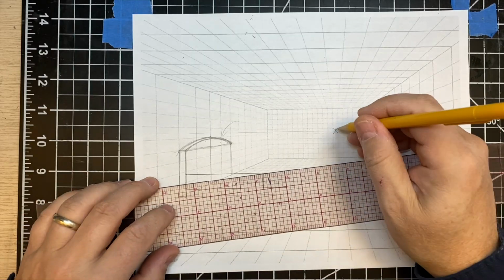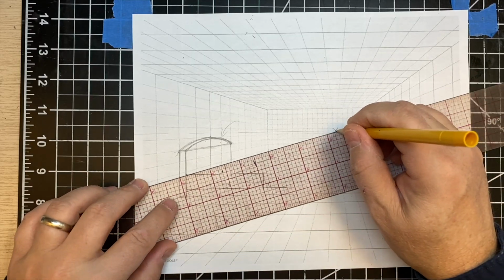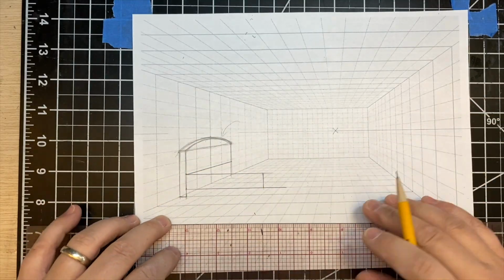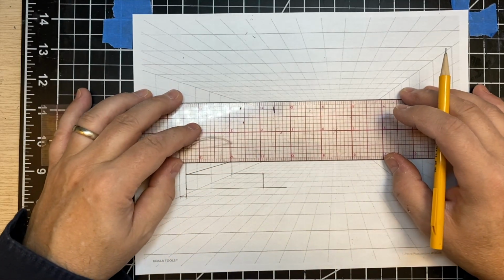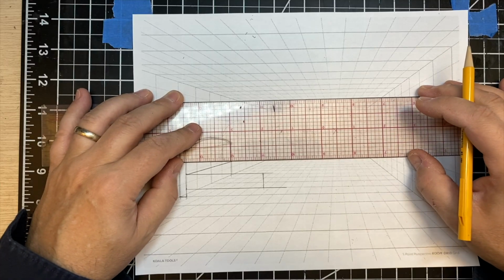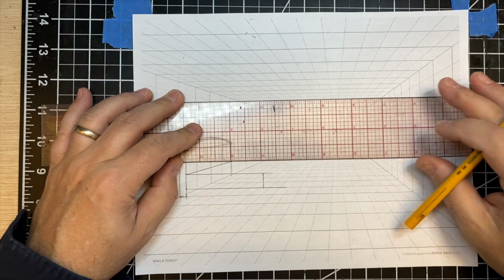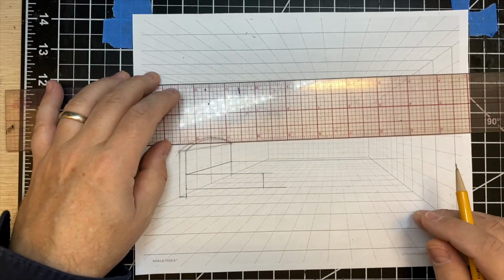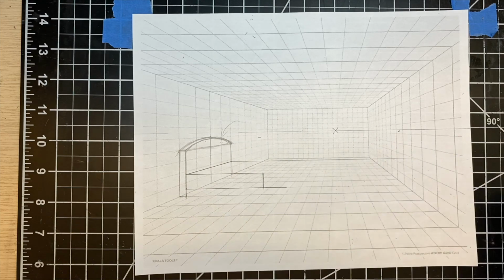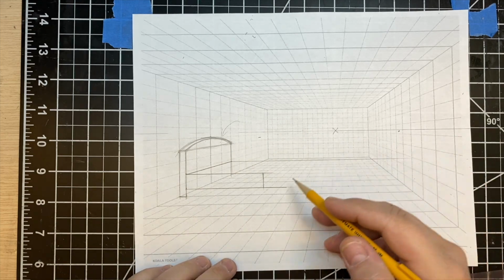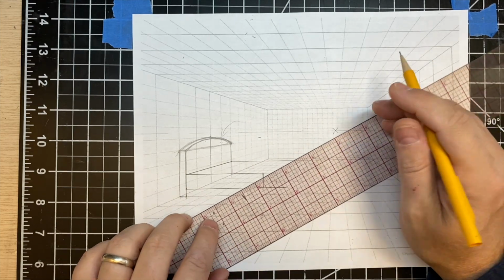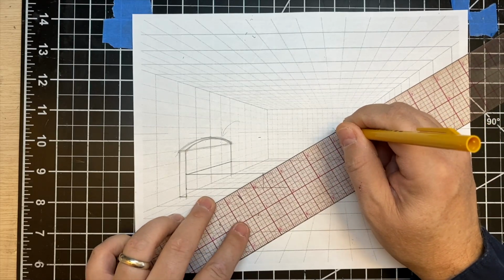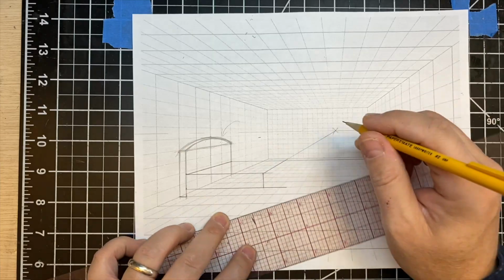And let's connect this to the vanishing point. And then we'll draw this line over. And again, sometimes you're just not going to know where lines are going to end until you've connected things to vanishing points. So you can just draw extended lines. And then when you get to where you want, you can erase it. So let's draw that line.